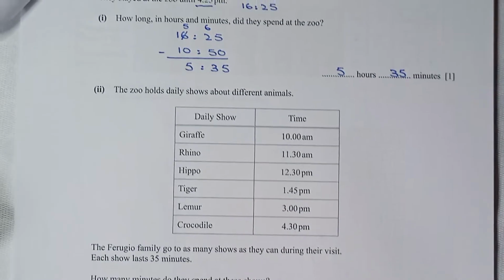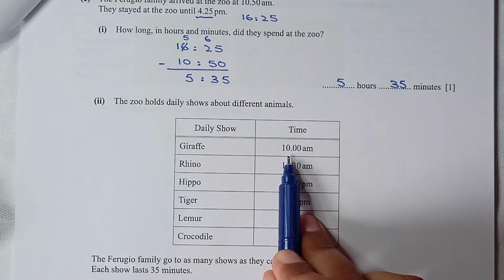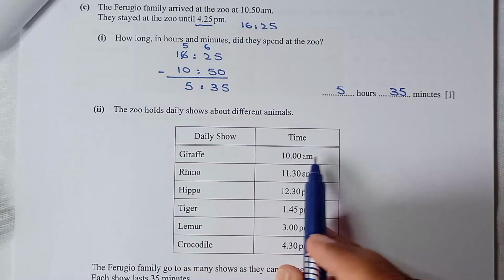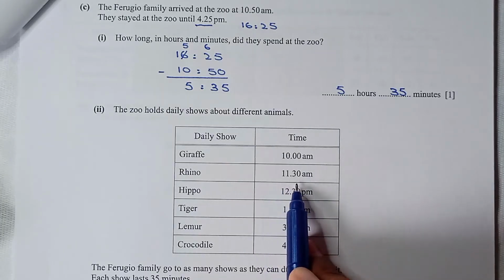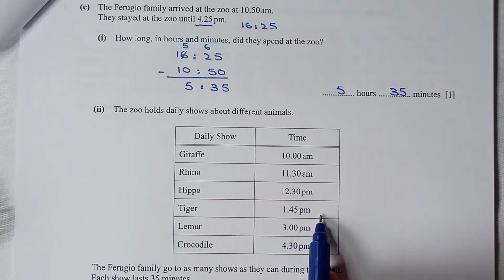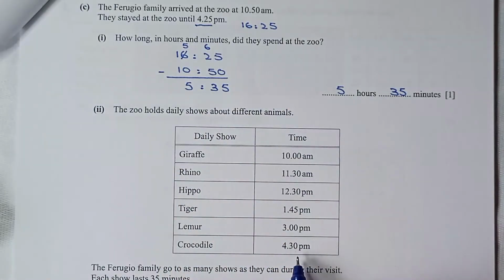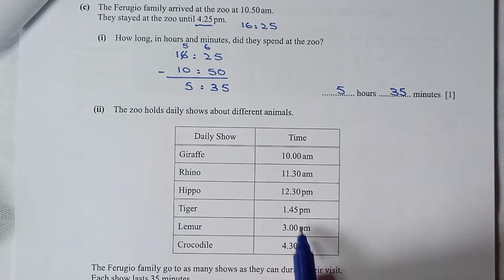As we can see, the first show is a giraffe show that starts at 10 a.m., but the family arrives at the zoo at 10:50, so they will not attend the first show. The second show starts at 11:30, so they will attend the second, the third, the fourth, the fifth. But the sixth, the last show, the crocodile show, starts at 4:30, but they leave the zoo at 4:25, so they will not attend the last show as well. So they will only attend the middle 4 shows.